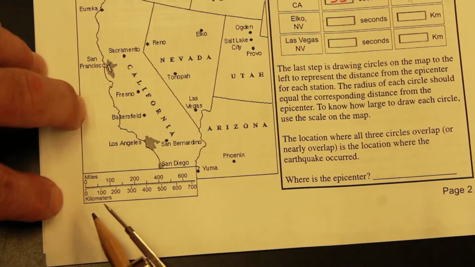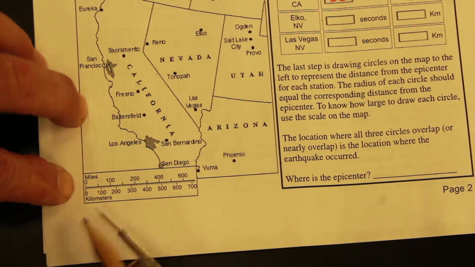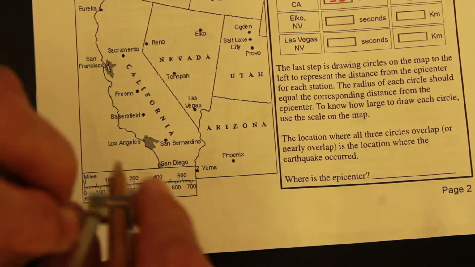So if I take the 490, if I go to the bottom of my map, I see that I have a legend. And the bottom numbers are kilometers.